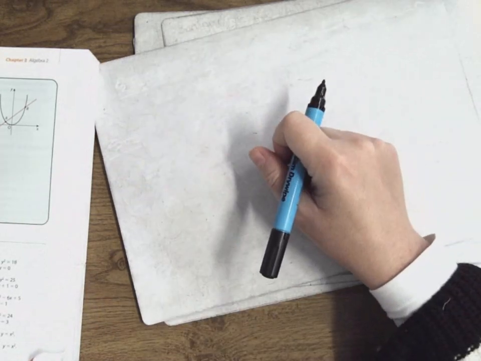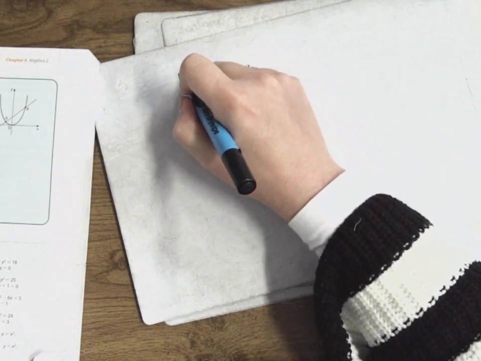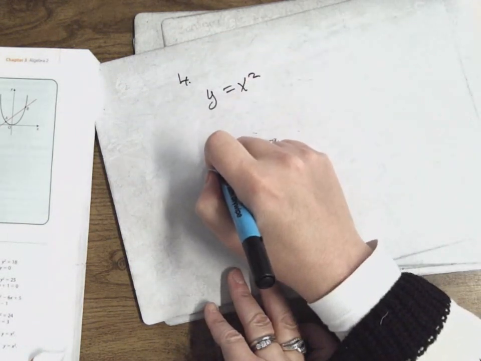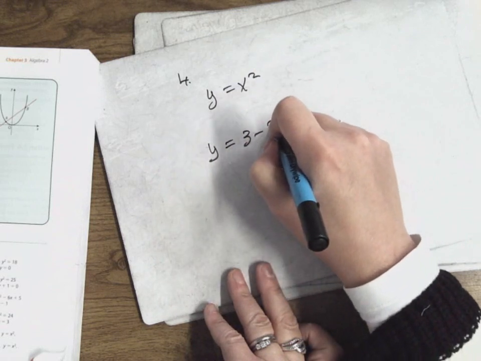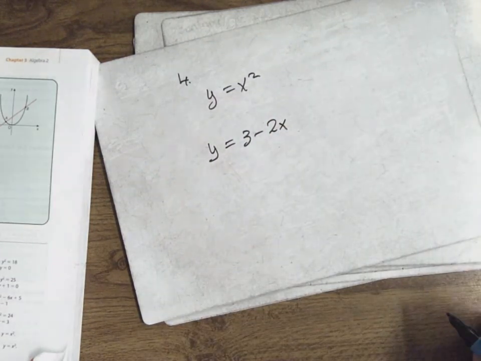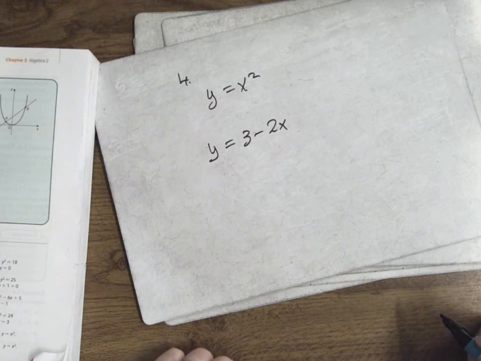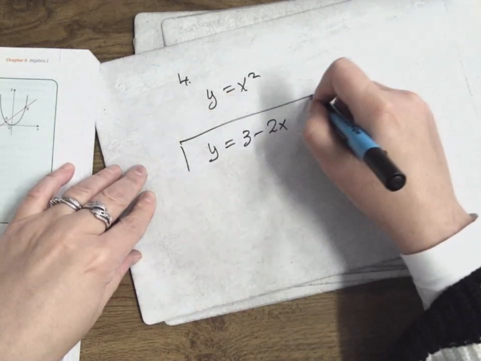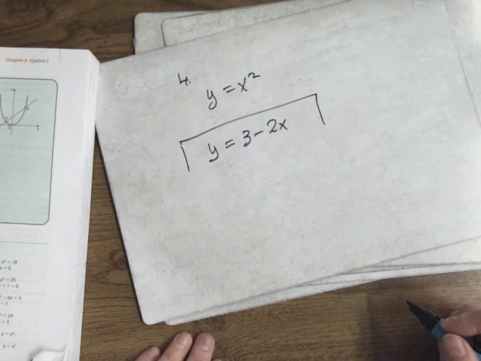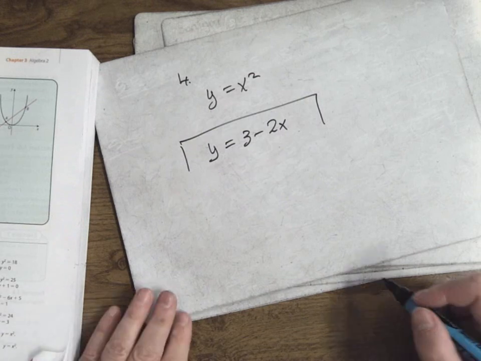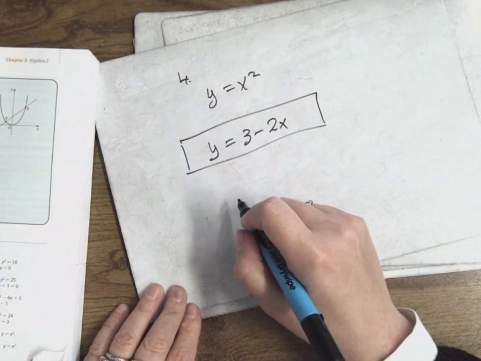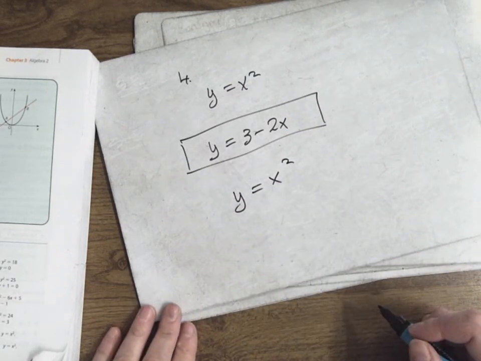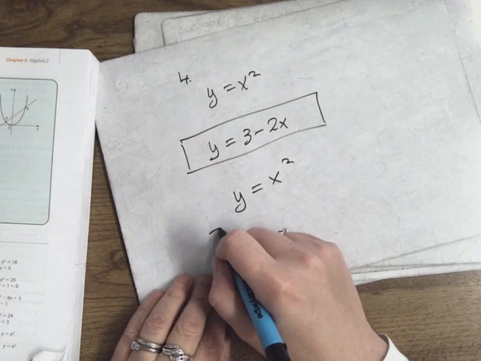Okay, number 4. Can we just look at number 4, please? So it's y equals x squared and y equals 3 minus 2x. What'll I do with that? Which one's the quadratic first? The first one. So this is the linear one. Do I have to rearrange it? No, it's done already, isn't it? So you're straight on to step 2, which is everywhere I see a y, what am I going to write in? Instead of that, 3 minus 2x.